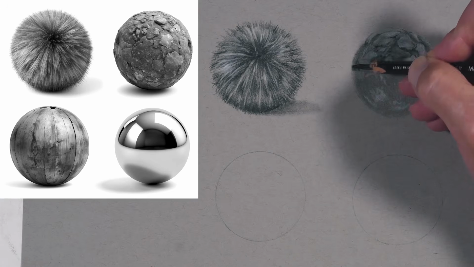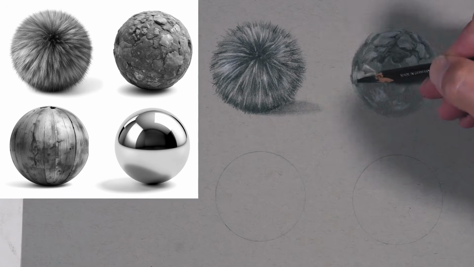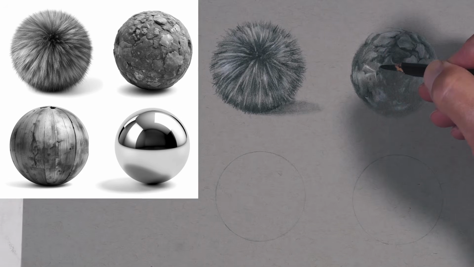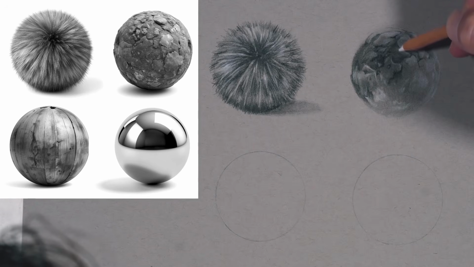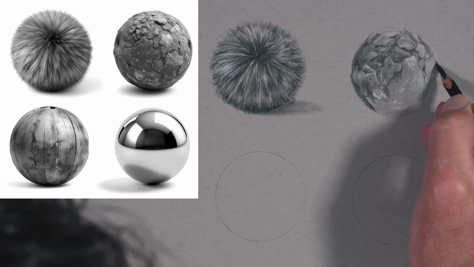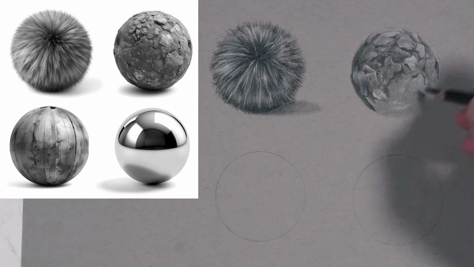We'll use a blending stump periodically to work the material in and create smoother gradations. Now, it's important to work slowly, even though this video is sped up. Take your time and be patient. This process of developing texture is a time-consuming one. For this sphere, we're going to work back and forth between adding graphite and adding white charcoal. So we'll enhance the highlights with the white charcoal and enhance the shadows with the graphite applications.